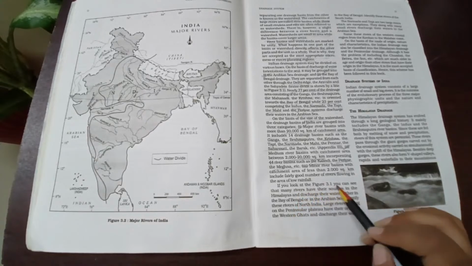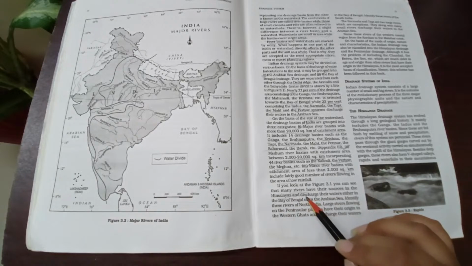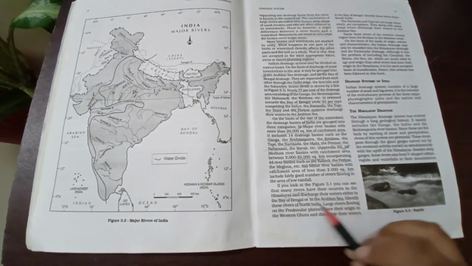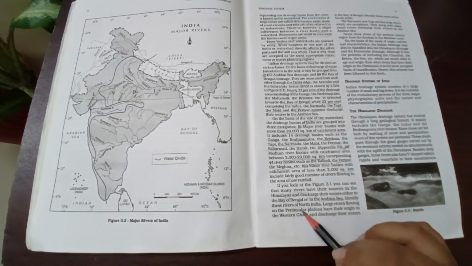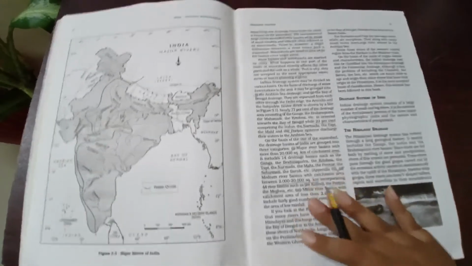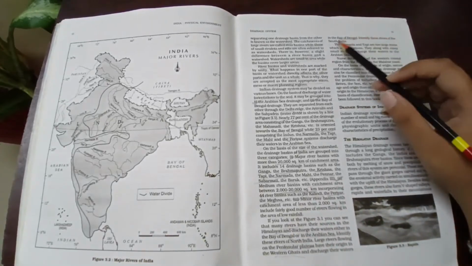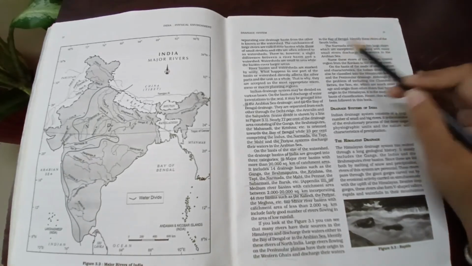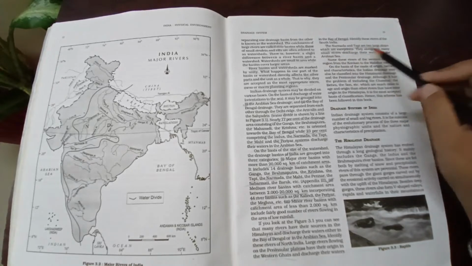If you look at the figure, you can see that many rivers have their sources in the Himalayas and discharge their waters either in the Bay of Bengal or in the Arabian Sea. Identify these rivers of North India. Large rivers flowing on the peninsular plateau have their origin in the Western Ghats and discharge their waters in the Bay of Bengal. Identify these rivers of South India. The Narmada and the Tapi are two large rivers which are exceptions. They, along with many small rivers, discharge their water in the Arabian Sea.